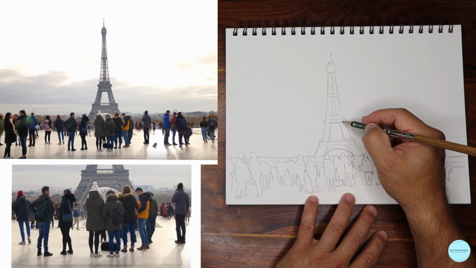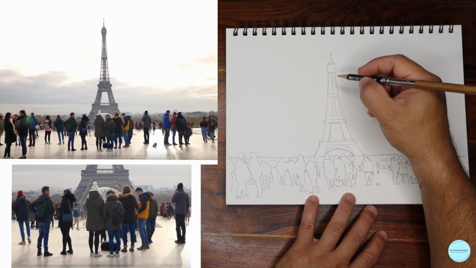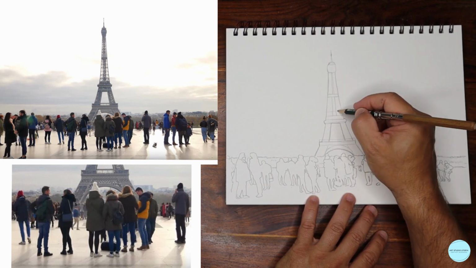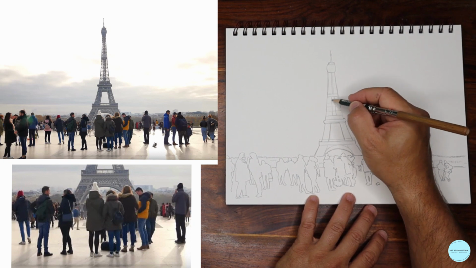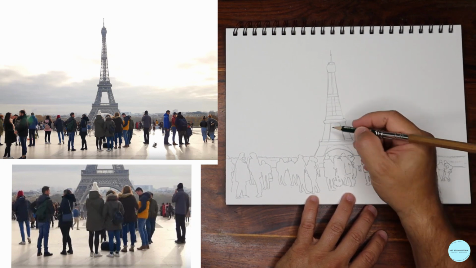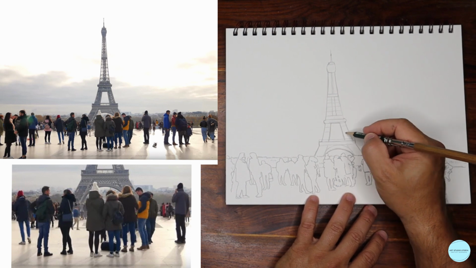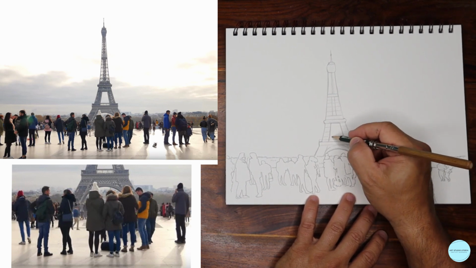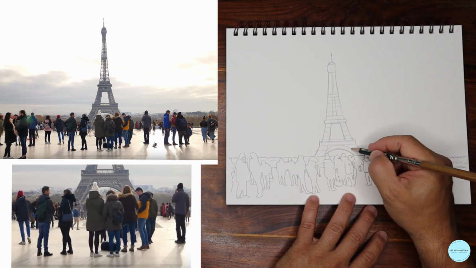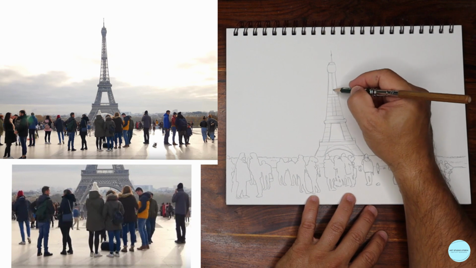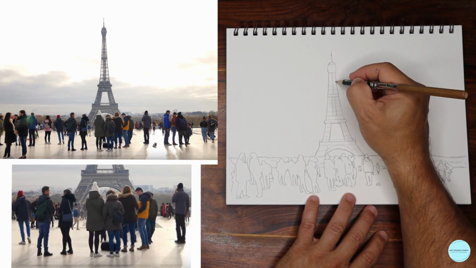So I'm not looking for too much detail, although I do want to add just a few more lines, and those are these right here. Just a little break. And just because I do know and I'm familiar with the Eiffel Tower, I do want to add some of the smaller lines.